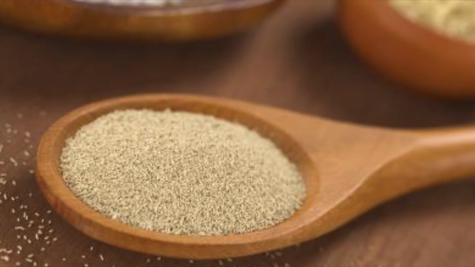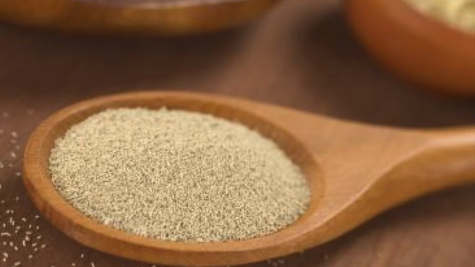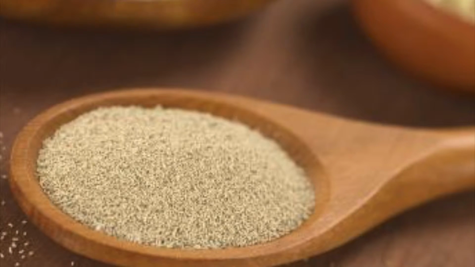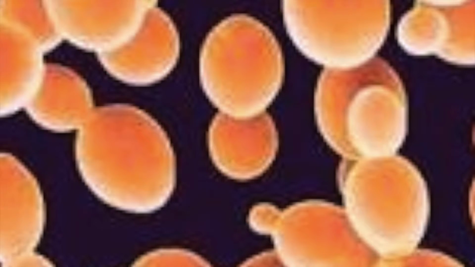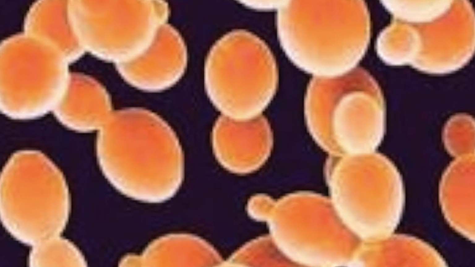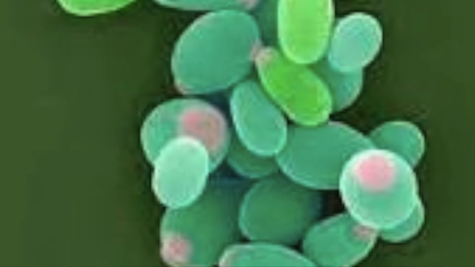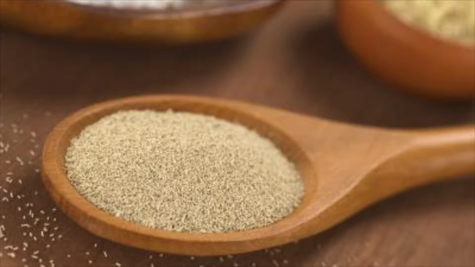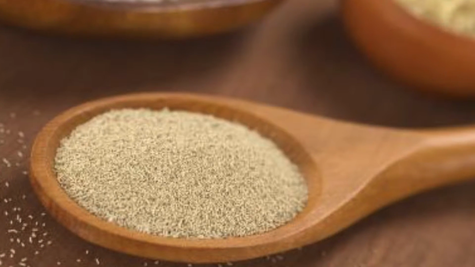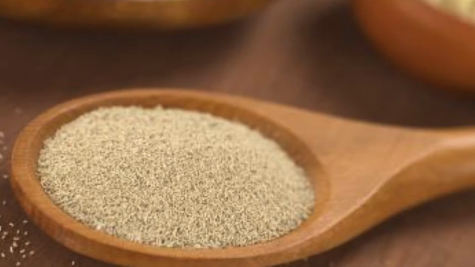Did you know there's over 500 different species of yeasts? Here are just a few. Torula, Saccharomyces cerevisiae, Saccharomyces pastorianus, Candida tropicalis, Candida parapsilosis, Candida glabrata, Trichosporon, Brettanomyces bruxellensis. Those are just 8 of over 500 different species of yeasts.